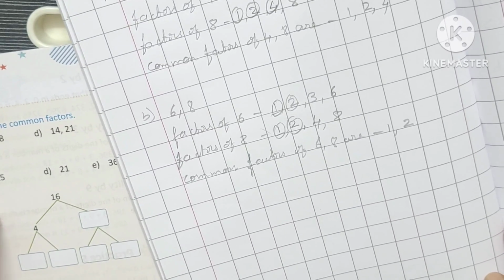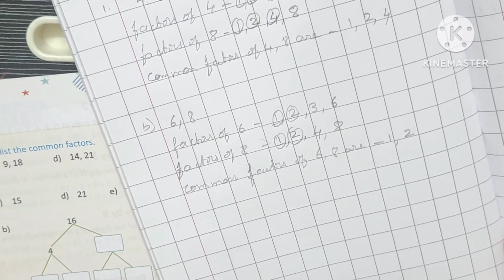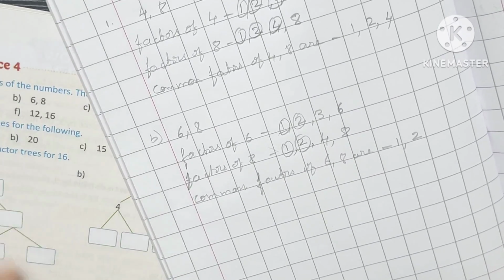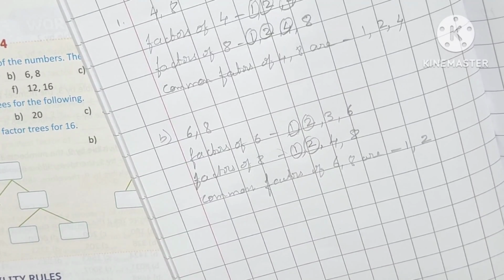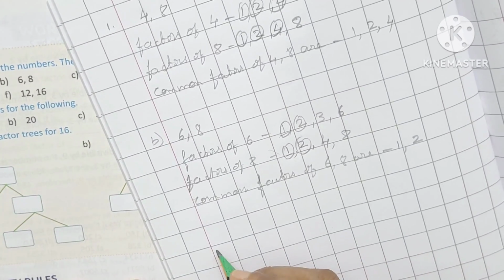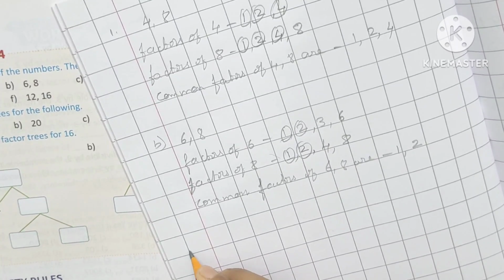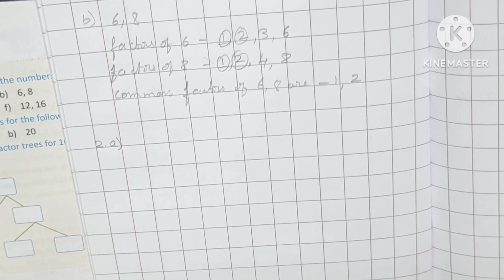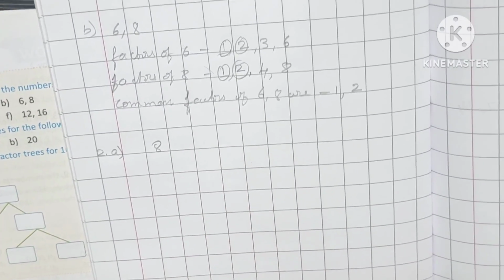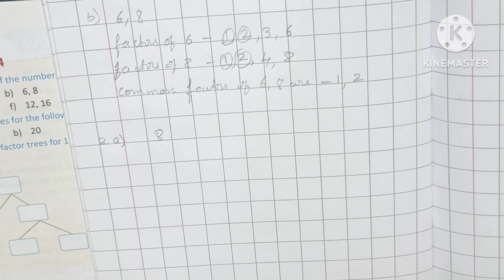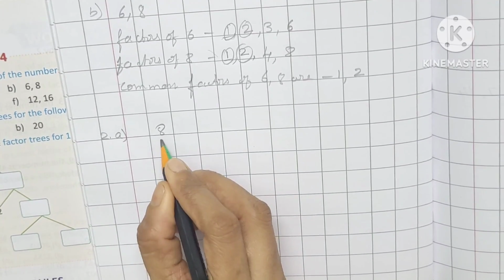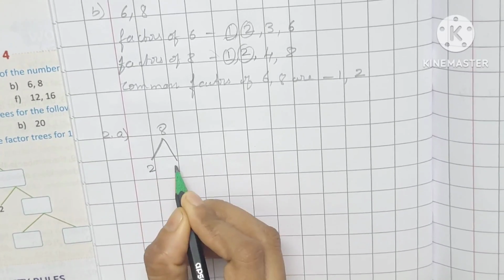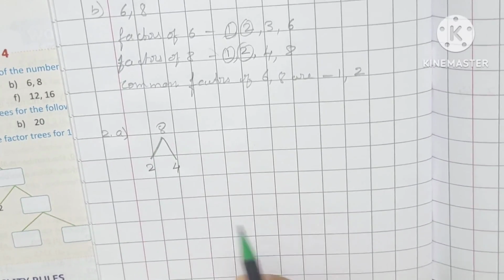Okay. Next, second, make factor tree for the following. So we have to make the factor tree. First one, 8. So how to make a tree? 2 4s are 8. Okay, next.